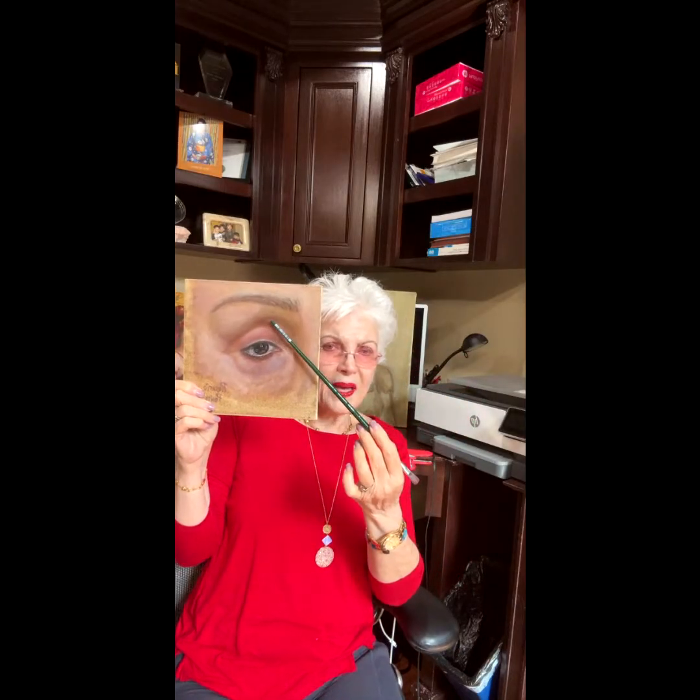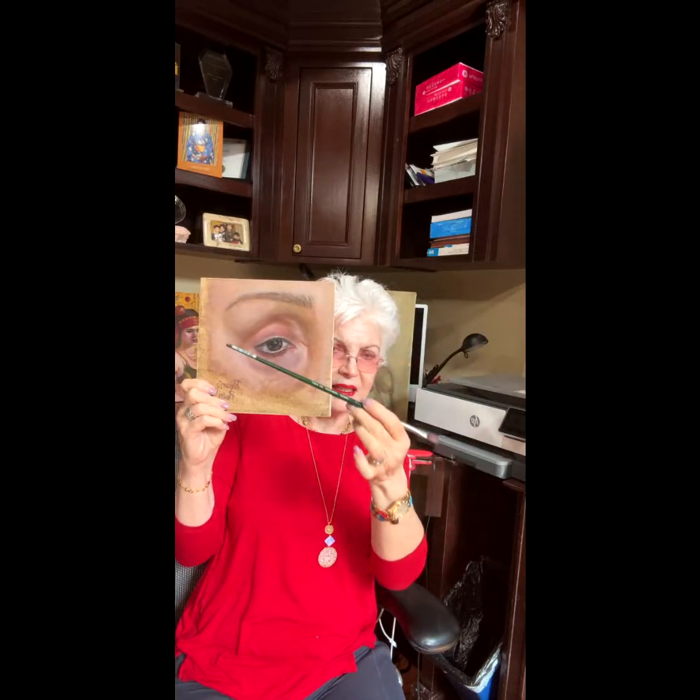And make sure that you draw the crease or the fat and the eyebrows at the beginning, and the wall within the cavity of the eye, and that will give you a lot of information to continue with the eye.